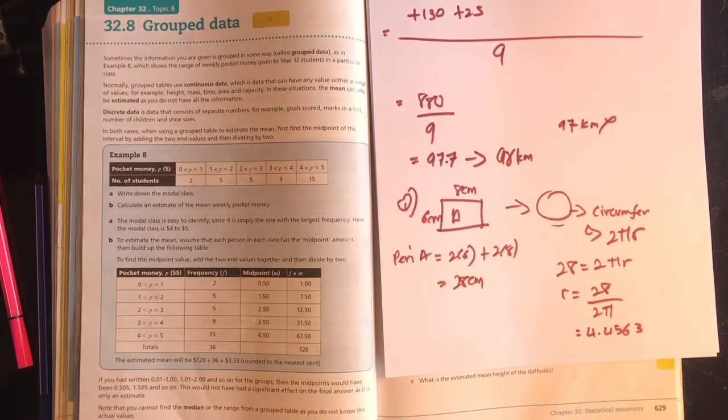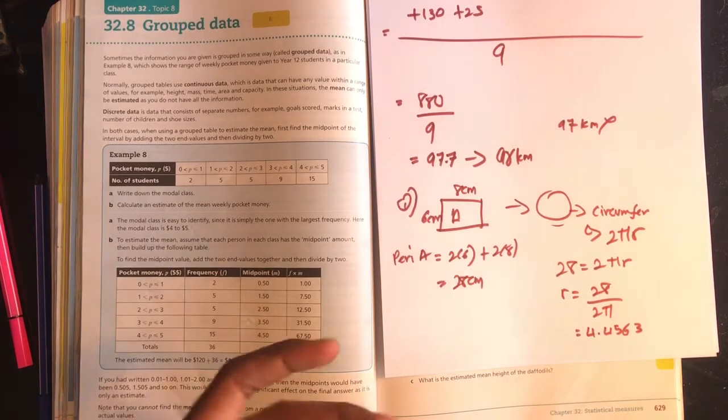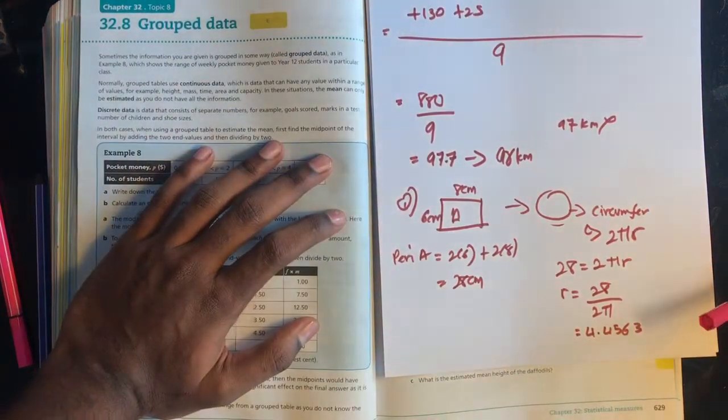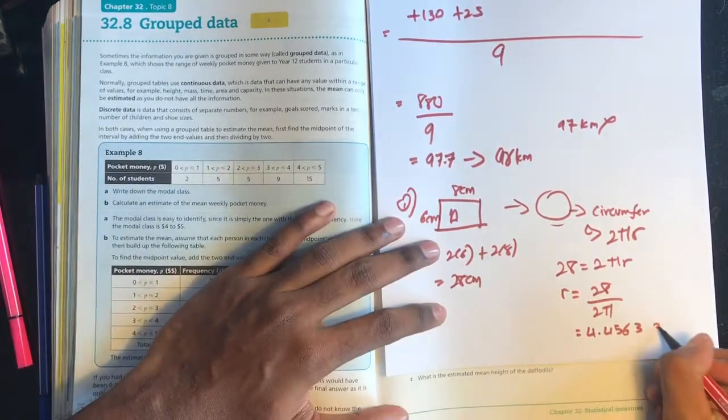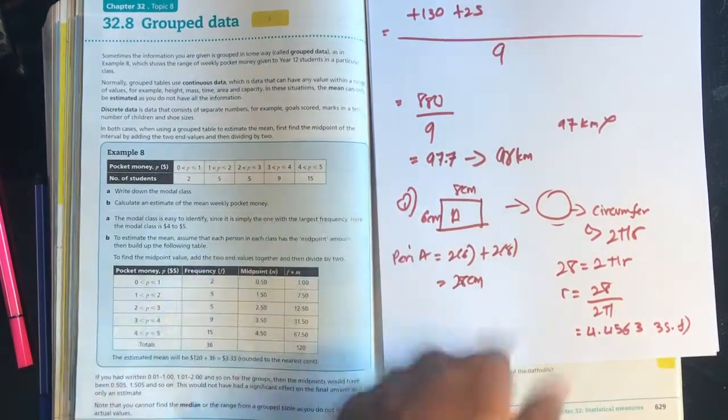Don't go and take 4.45, because of the rounding off of the decimal. The question didn't specifically tell you, but you should know, because I think in the question there's an instruction that you must give the answer to 3 significant figures. So when we round off to 3 s.f., that's how you get the answer there.